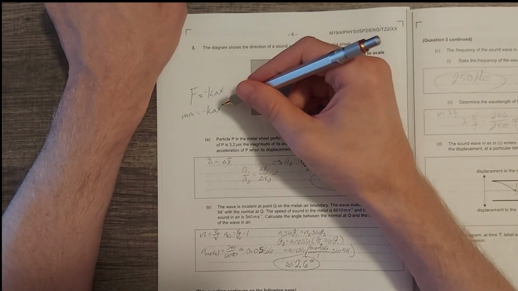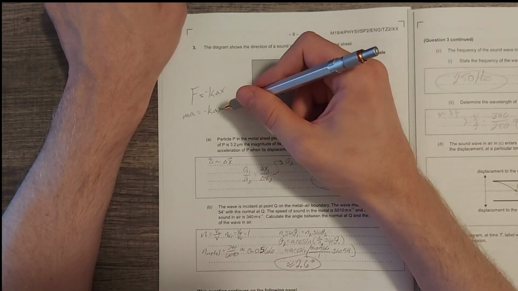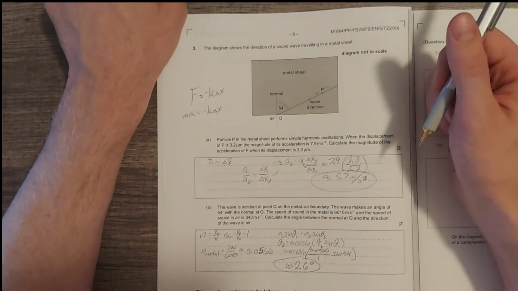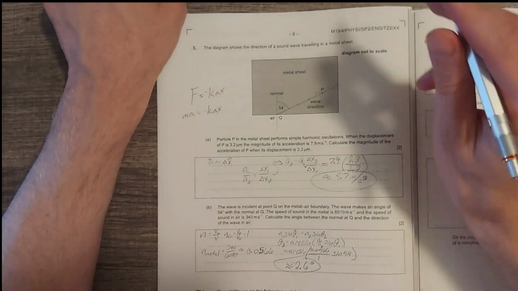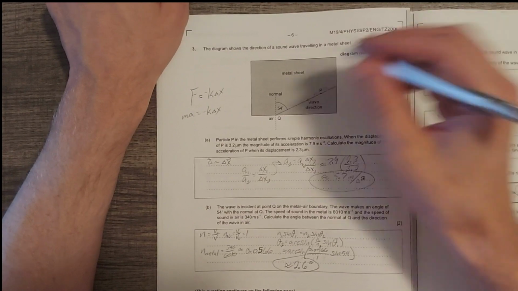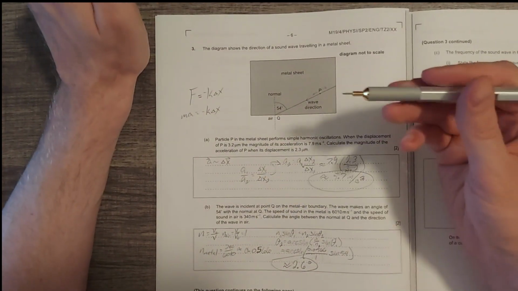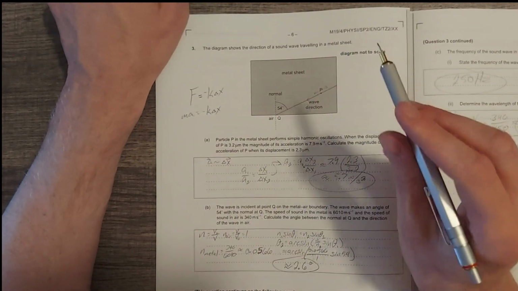That's to the first power. So if I double the displacement, I double the acceleration. If I cut the displacement to a third, I cut the acceleration to a third. Whatever I do to displacement, I also do to acceleration. Now, they are going opposite directions and everything, but we don't care about that for this. We just care about the magnitude. So that's why I don't need any negatives.